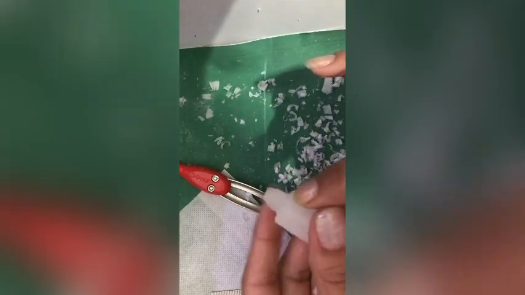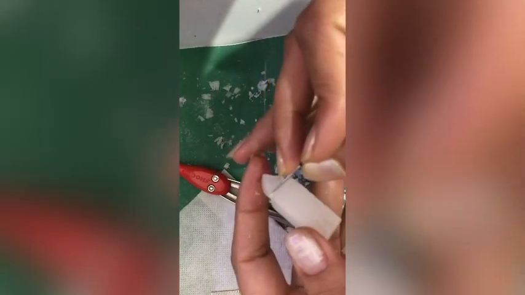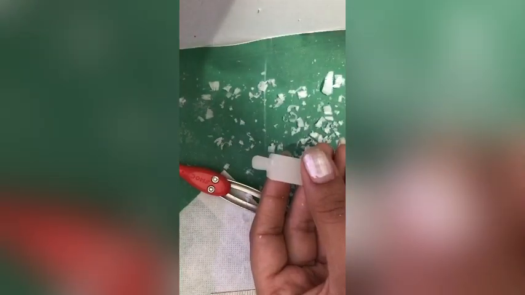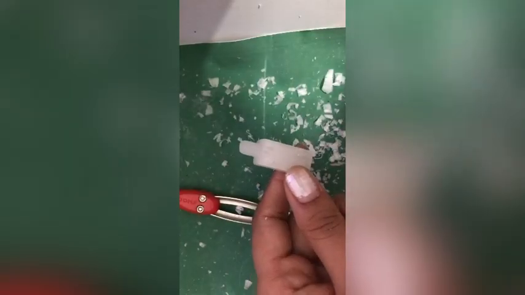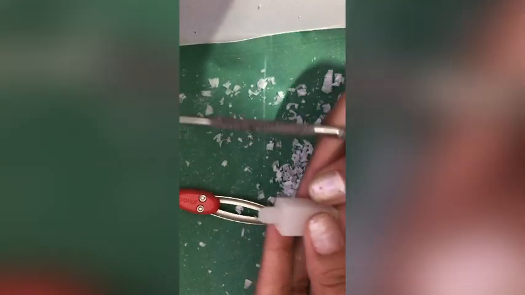Now round off all the line angles. After you have rounded all the line angles, take a muslin for polishing. So the crown of the mandibular lateral incisor is ready.